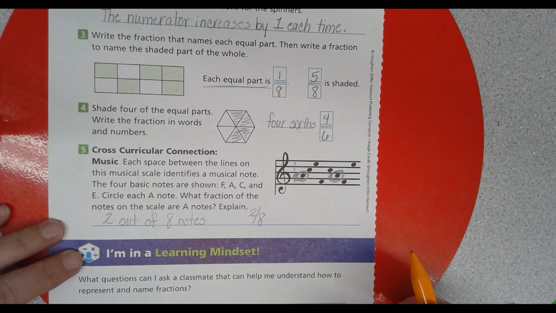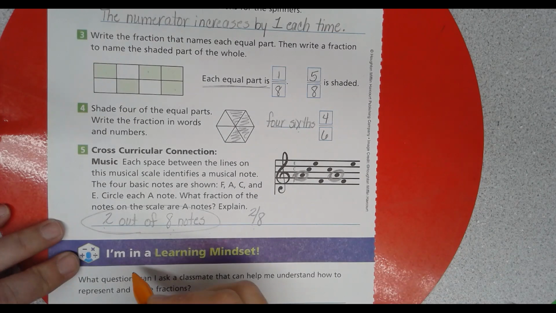I'm sorry, let me try that again. 2 out of 8 notes that are A's. Now, write your fraction. So if you're missing one of those, make sure you throw that in there on that line. Okay? All right.